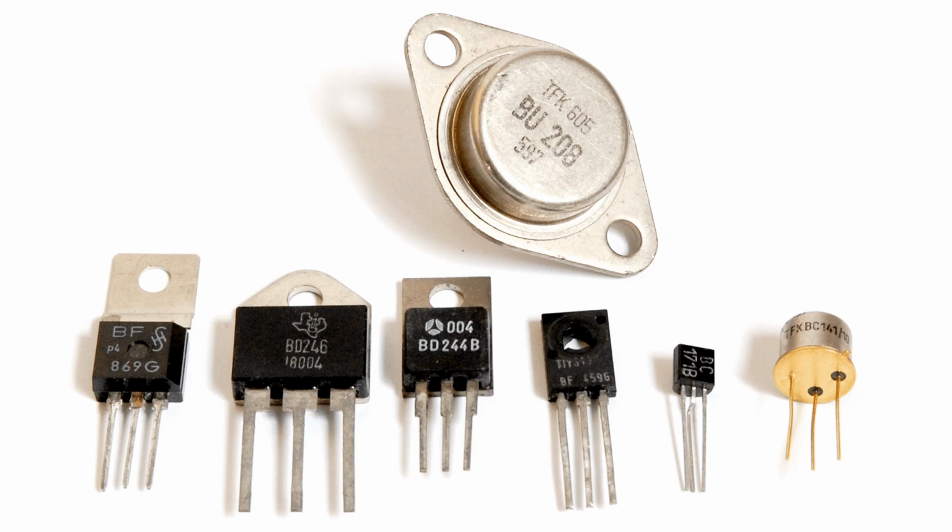Collector, C. The collector, often denoted as C, is one of the three terminals of a bipolar junction transistor, BJT, a type of electronic device used for amplification and switching of electrical signals. The collector plays a crucial role in the operation of a BJT. Here are the key characteristics and functions of the collector terminal in a BJT.